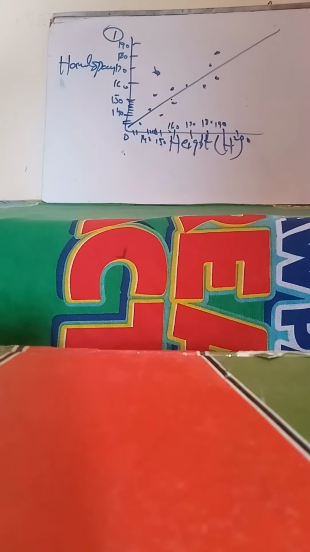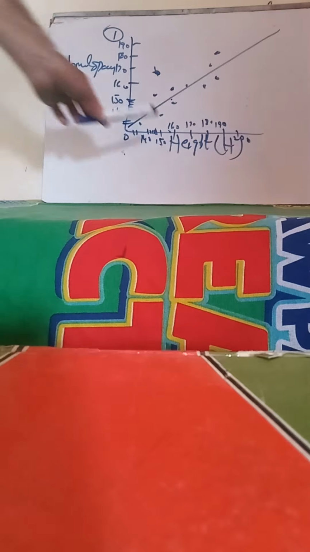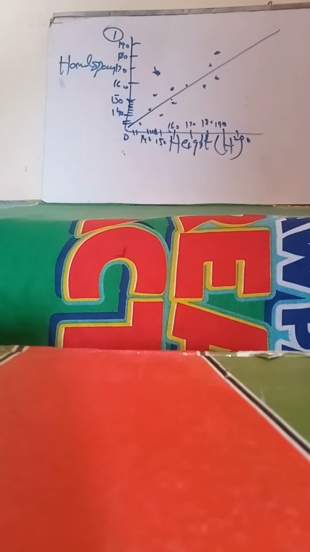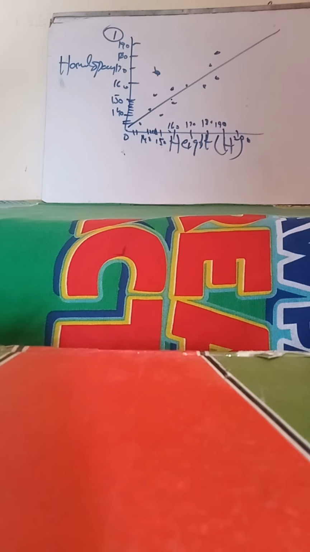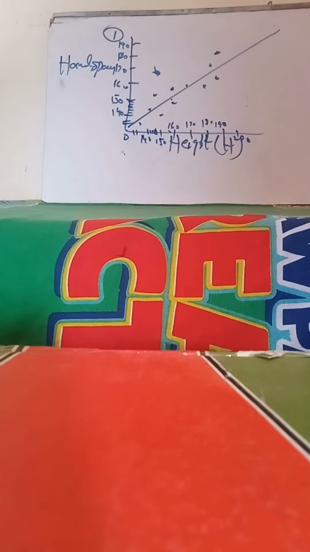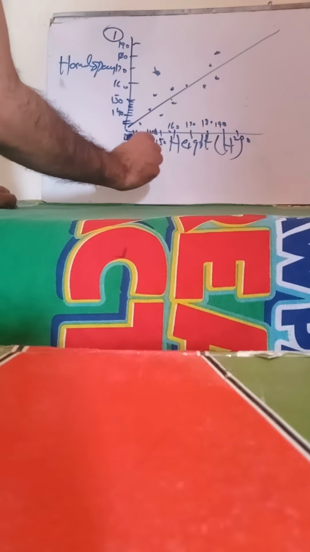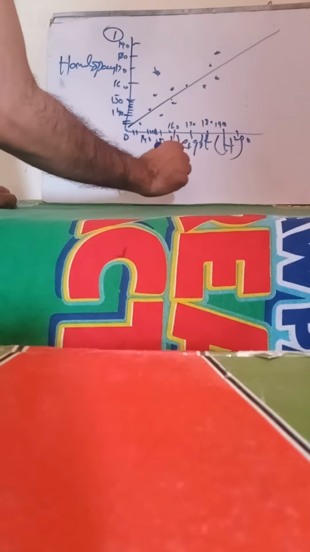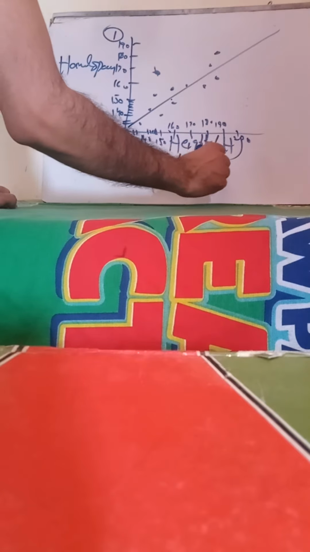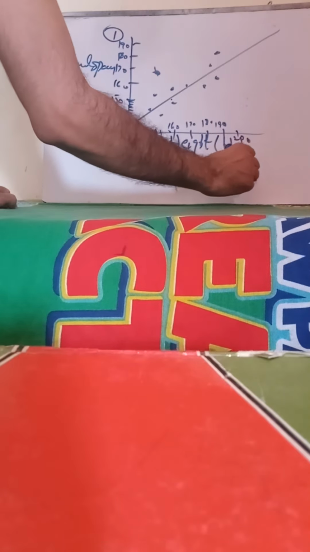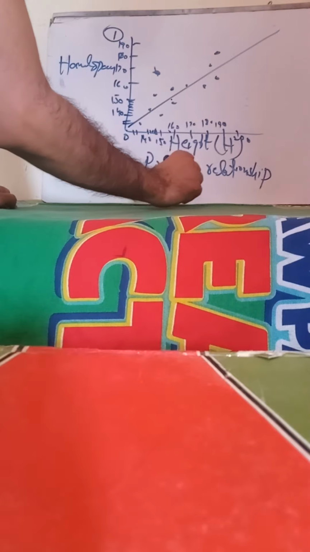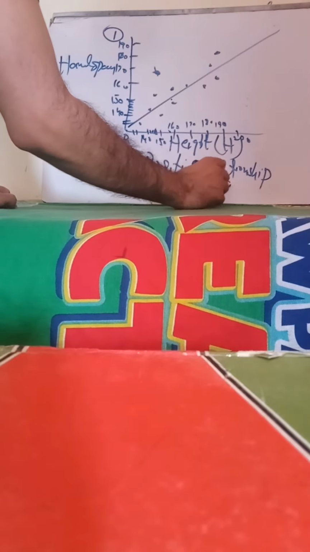Definitely, if the height is more, definitely hand span will be more. So these have a positive relation, and this is how we will have the scatter plot graph. This is how we will scatter the plot. This was the first question in which we have plotted, and we have discussed what the relation between them is. That is the positive relationship between two variables, the positive relationship between height and hand span.